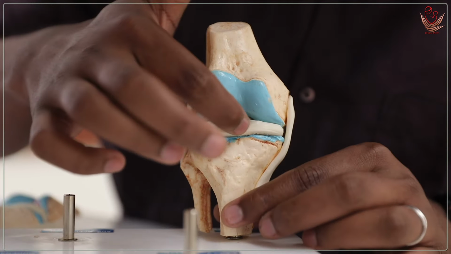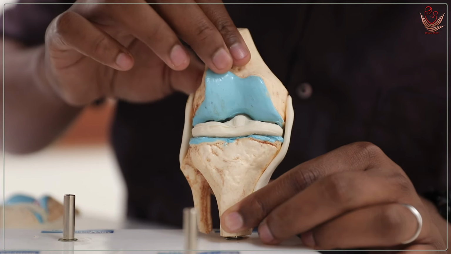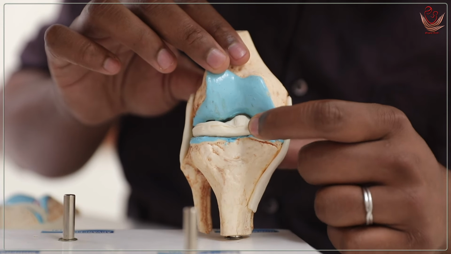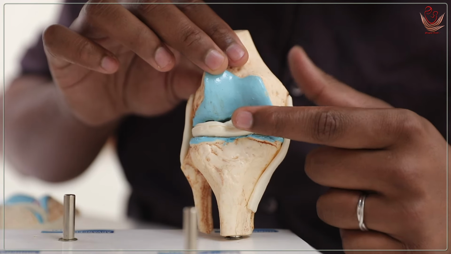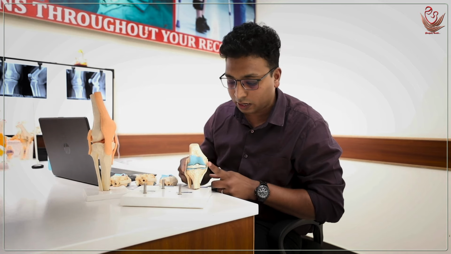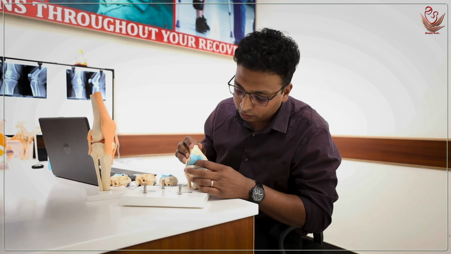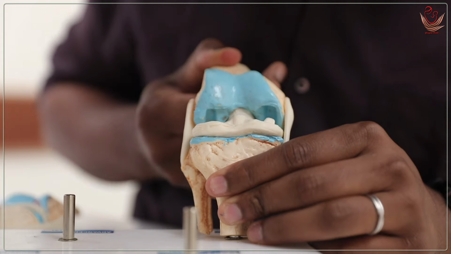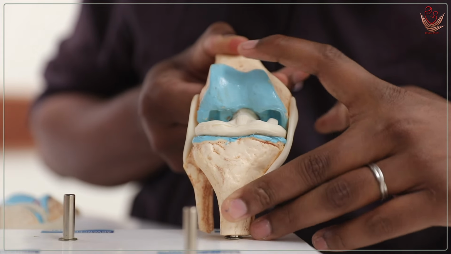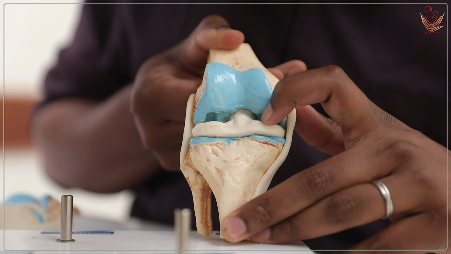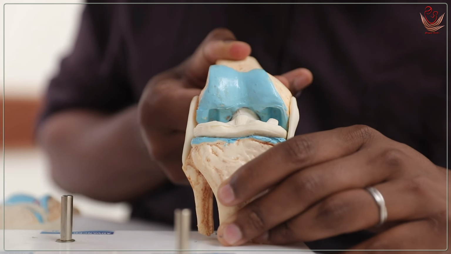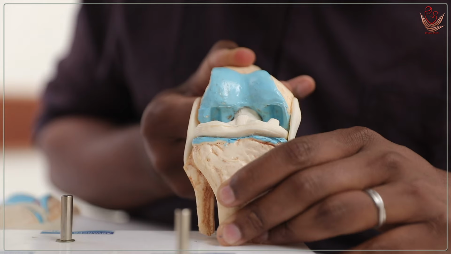So this white matter you see here, as I said, is a meniscus, is the sponge which gives the cushioning between the two bones and ensures smooth movements. And we have two important ligaments which you can see here, the collateral ligaments, and of course interiorly you have the cruciate ligaments. So this is a normal knee. This is how it looks. As you can see, the blue color indicates the articular cartilage here, which is completely smooth and it's not worn out. And this is how a normal knee looks like.